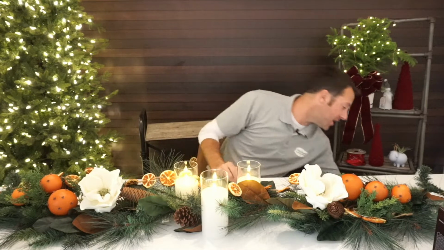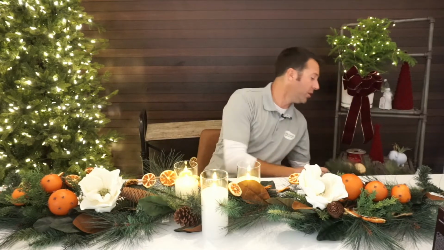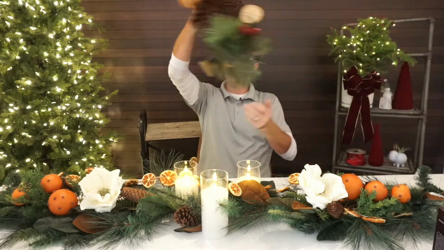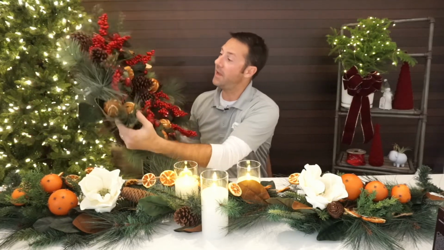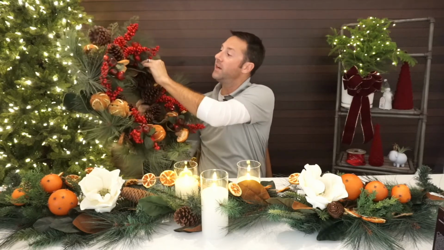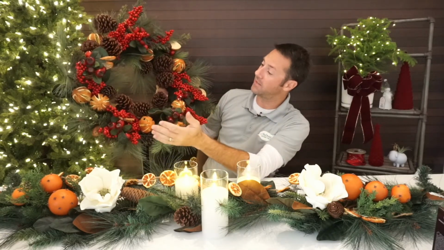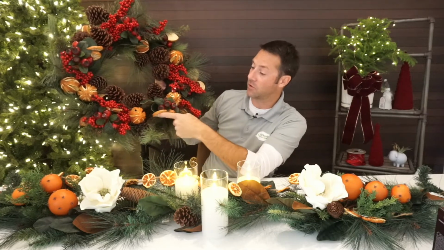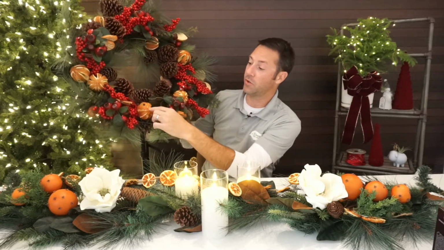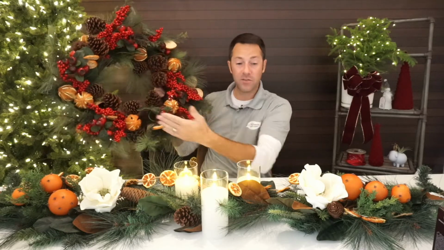What you could do is add a little bit of red berries. And I got a great example, because here's a really pretty wreath we have made up. This is basically the same thing as this garland, right? It is a gorgeous wreath. It's got some cranberry in it, some pine cones, all that pine, some cedar. It's got those orange slices as well as these really cool ones. And then the red. The red really makes this look a little bit more Christmas.